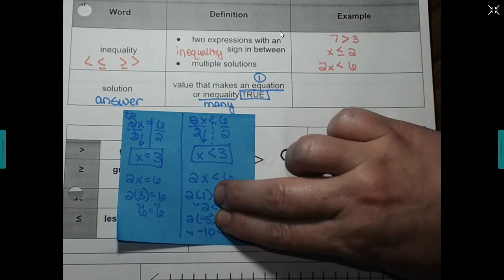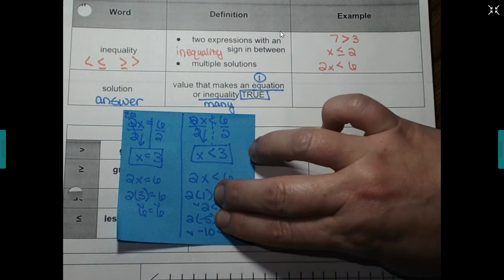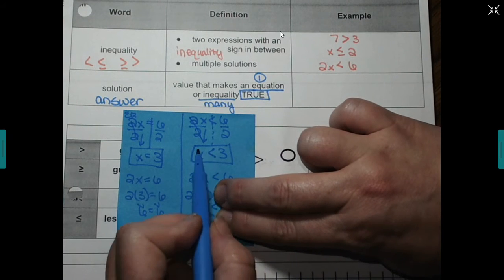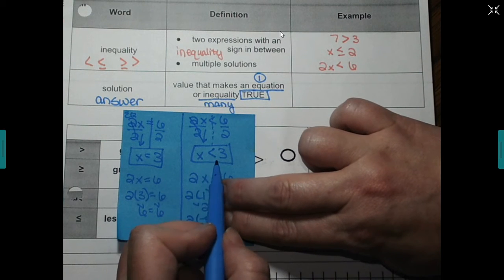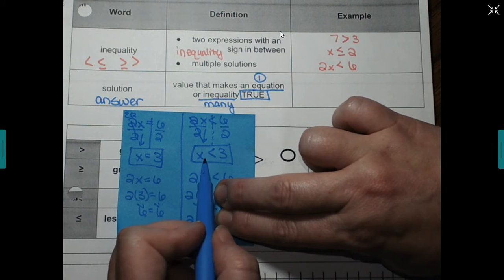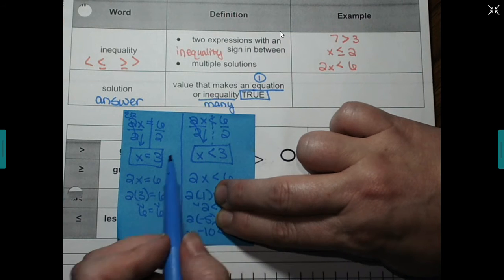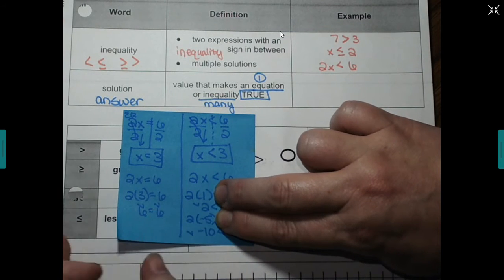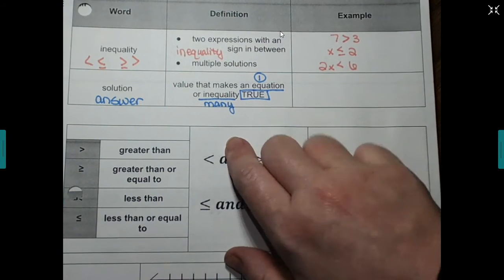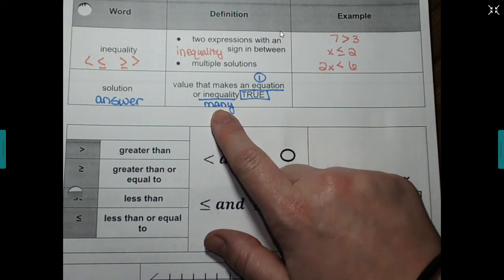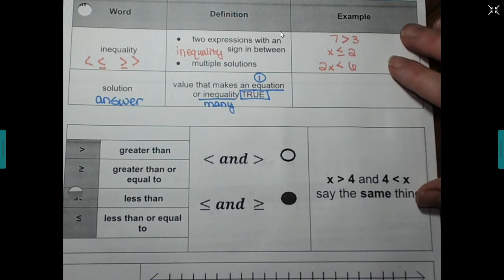When you're working with an inequality, there can be multiple answers, because x is anything that is less than 3. It could be -1 million, and that's less than 3, so that would make this true. So when we're looking at inequalities, there are many values that could make it true.